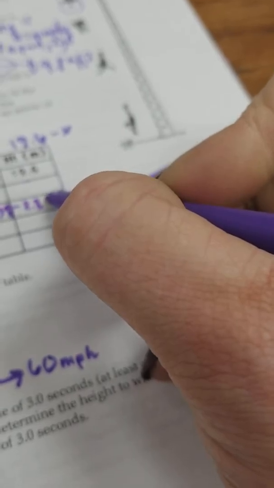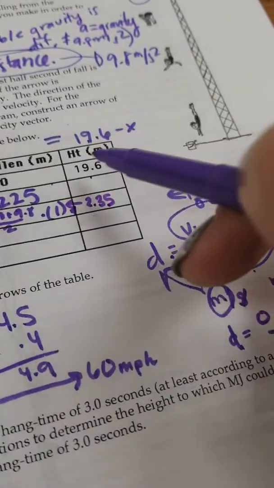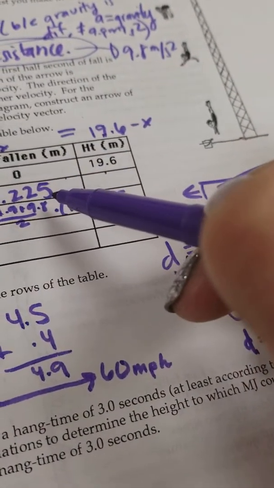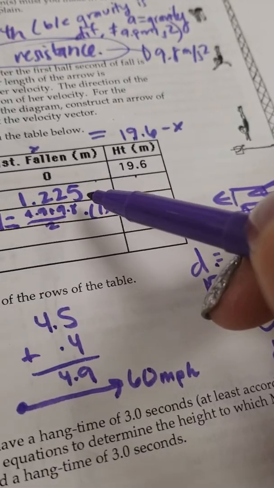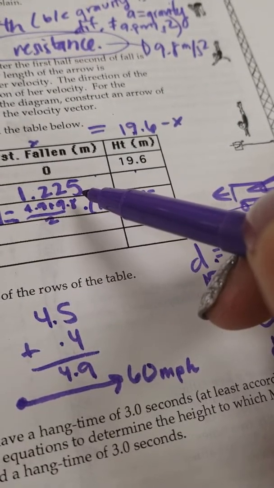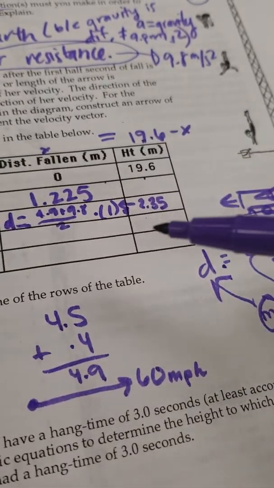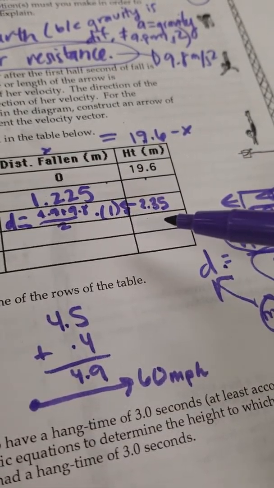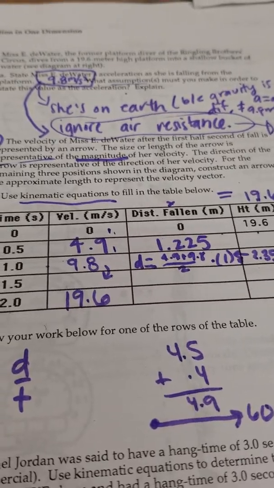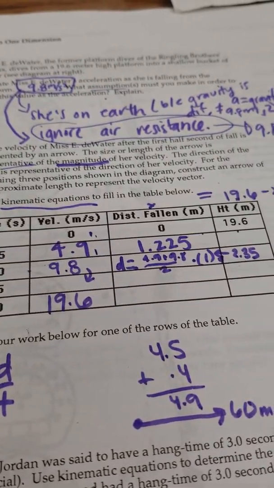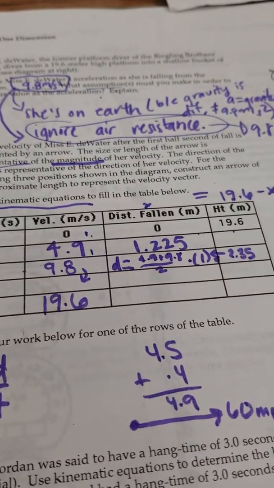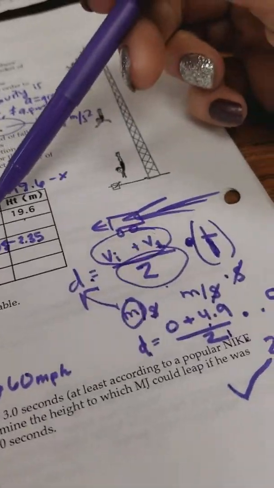And to get that height in the last box, it's just going to be 19.6 minus the distance fallen. Right? So if you are starting at 19.6 meters, you fall 1.225, then you end up there. Though, wait. Hang on. We are supposed to be speeding up.